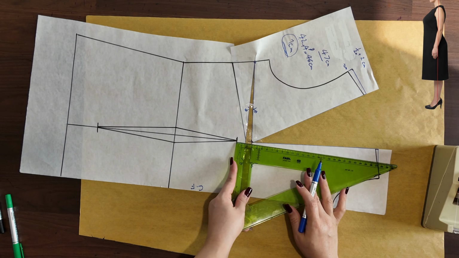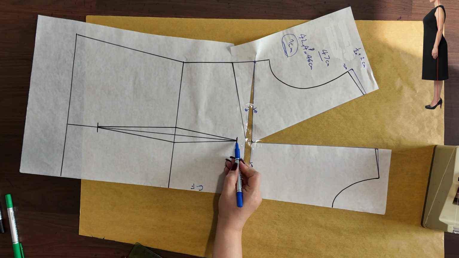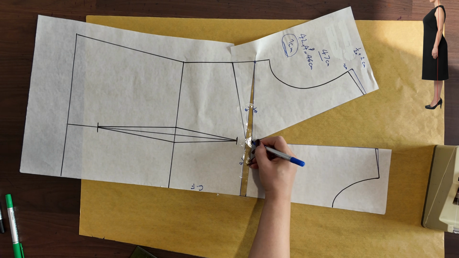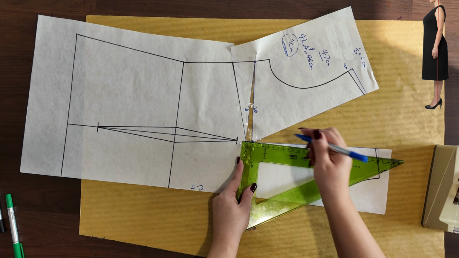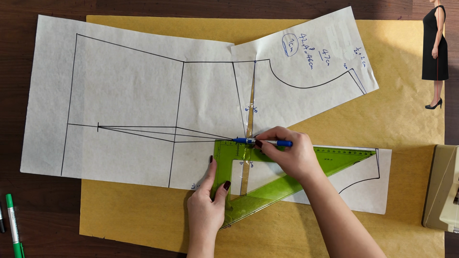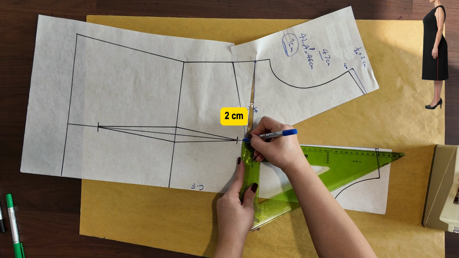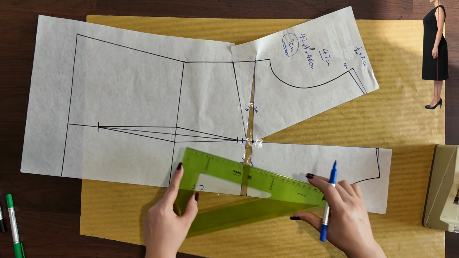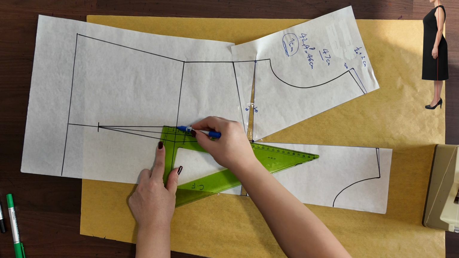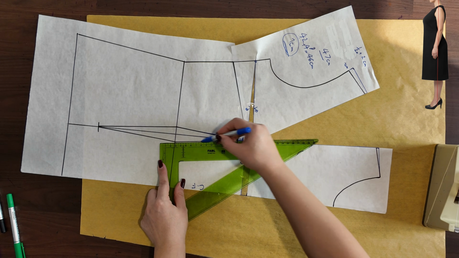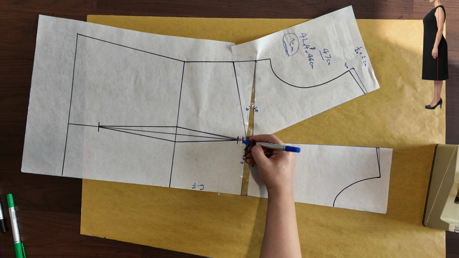Finally, we redraw the underbust dart. Note that the location of the bust point has shifted. The new dart should be positioned 2 centimeters away from the bust point. With this correction, our front pattern will perfectly fit the overly prominent bust body feature.